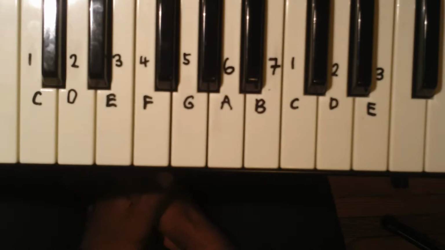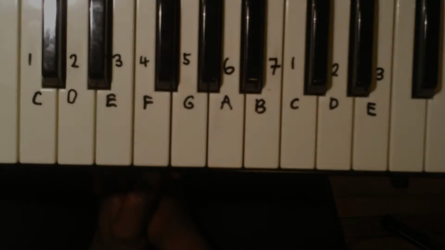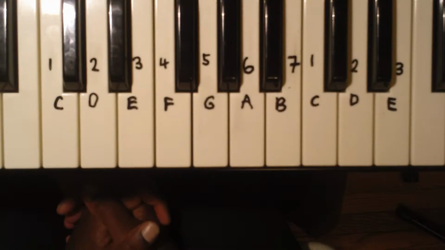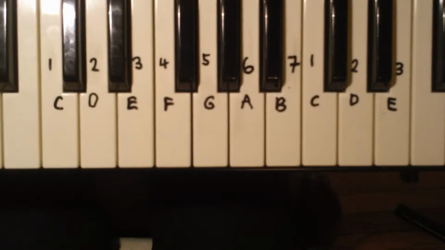All right, so let's go ahead and start constructing our big 4 chords. Our big 4 chords are C major, G major, A minor, and F major. And let's look at the formula to create all of those chords.